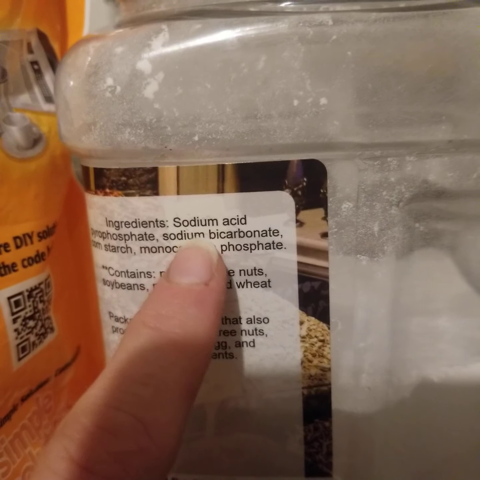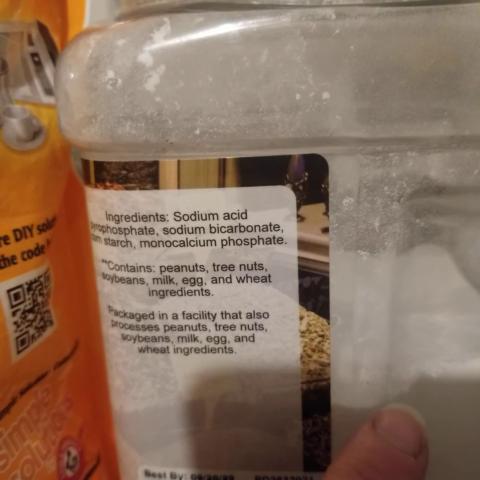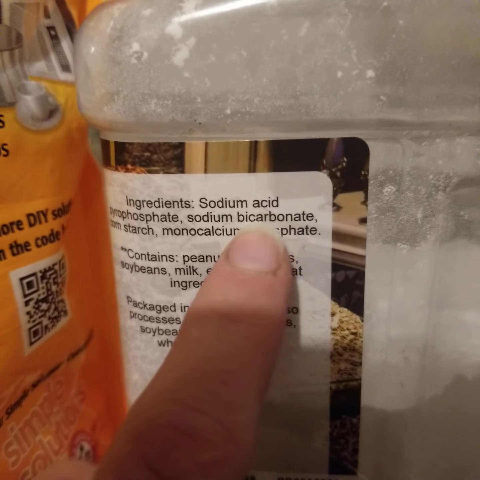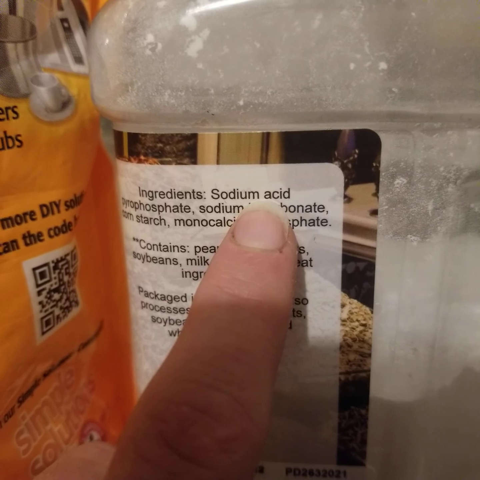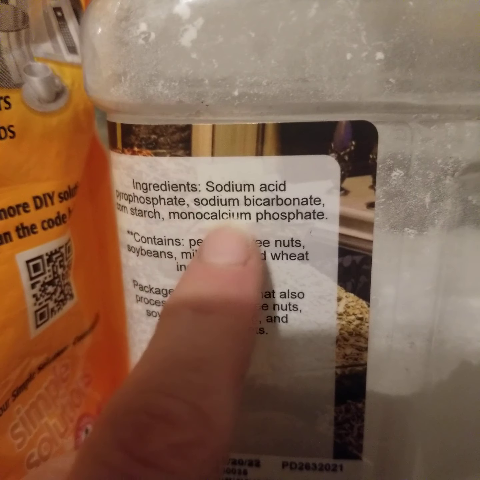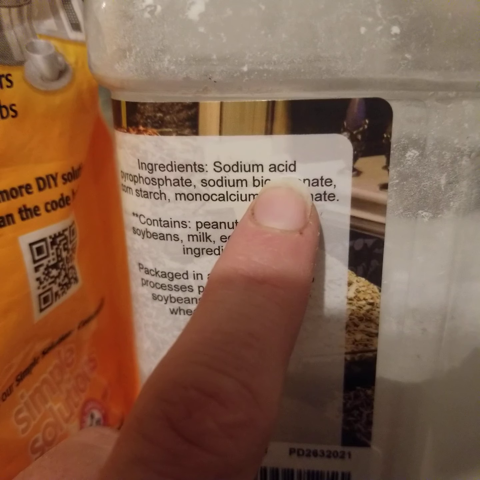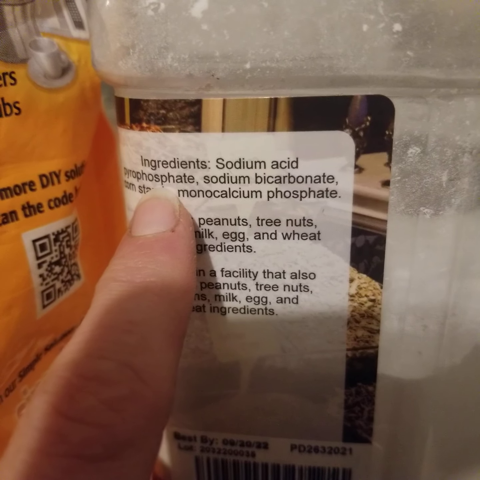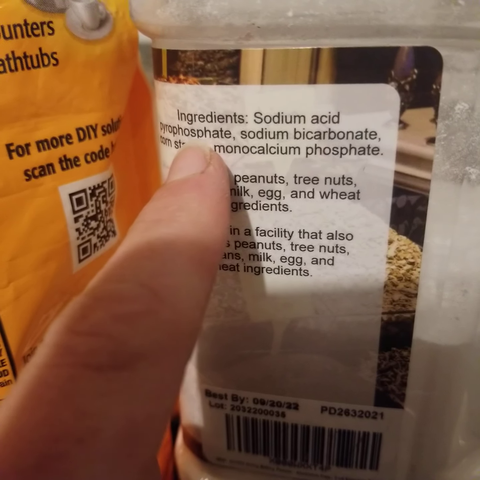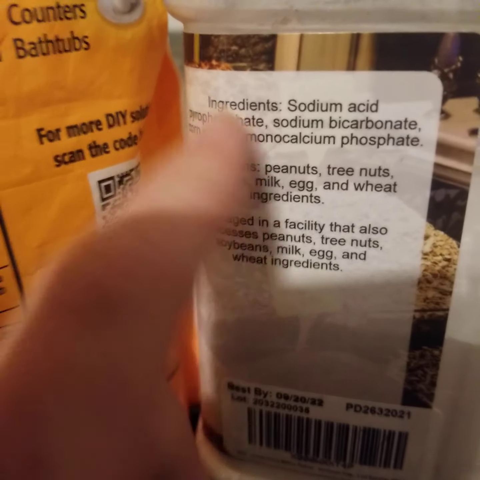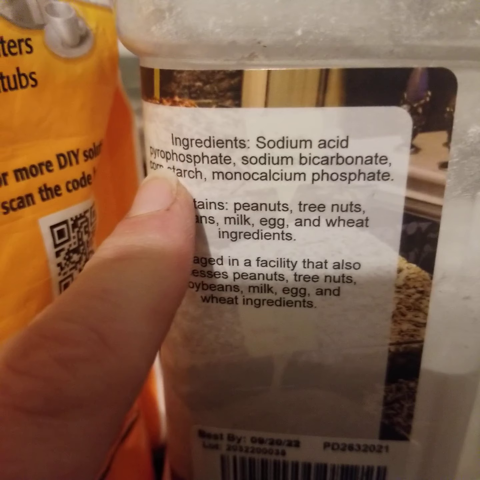You notice that the baking powder, it has that base. It also has sodium acid phosphate. So it's another salt, but it's an acid, and it's a phosphate. Or sorry, it's a pyrophosphate. I wasn't reading that properly.